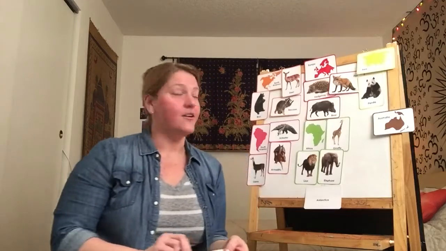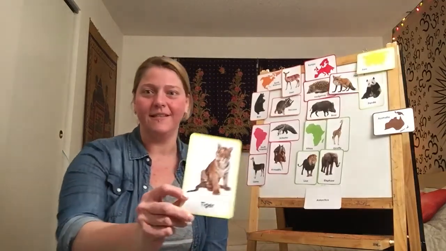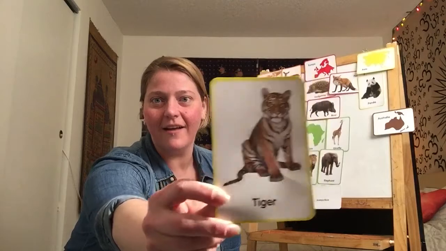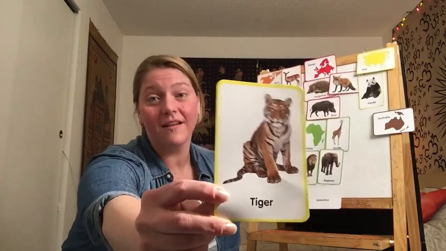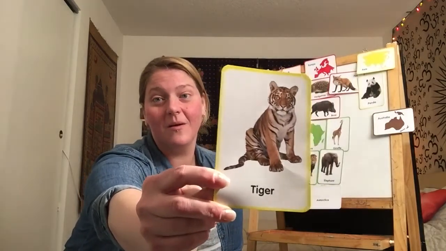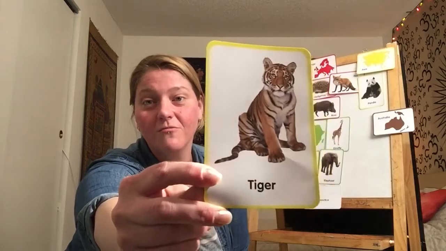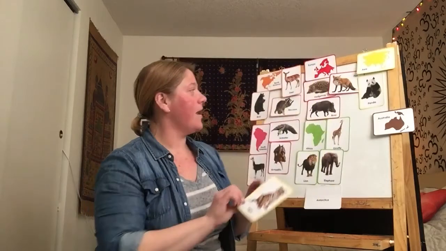Now here's another predator. Look at this guy. A tiger. Now there are lots and lots of different kinds of tigers. But look at those beautiful stripes. Wow.